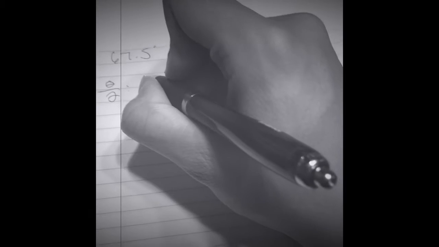We have to find tangent of 67.5 degrees using our half-angle formulas. So we know that tangent of theta over 2 is equal to the square root of 1 minus cosine theta over 1 plus cosine theta.